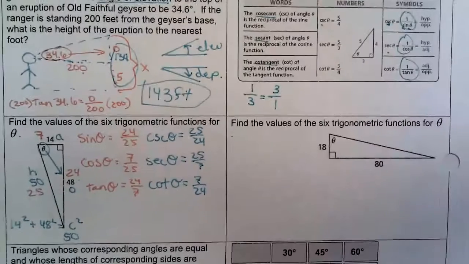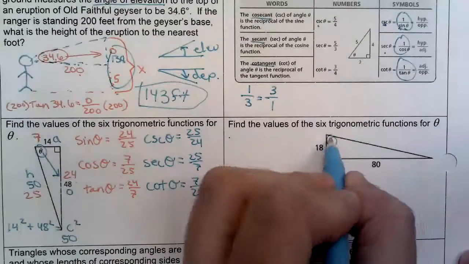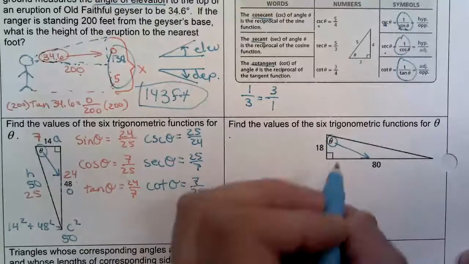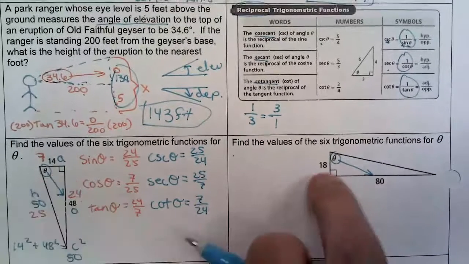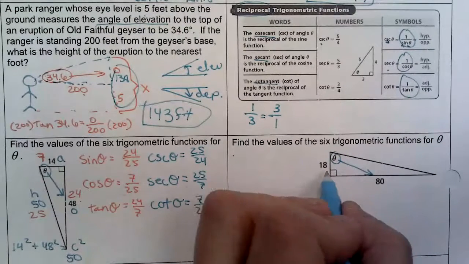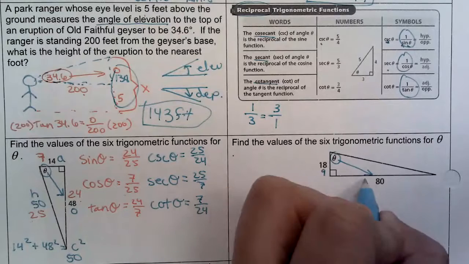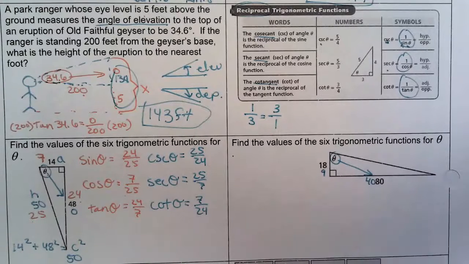Oops, sorry. All right, let's go ahead and take a look at the next one. So this one I could do the same thing. I can divide them if I already know what they're divisible by. So 18 and 80 are both divisible by 2. That leaves me with 9 and 40. Okay. So just going to make my life a little bit easier, pre-simplifying it.